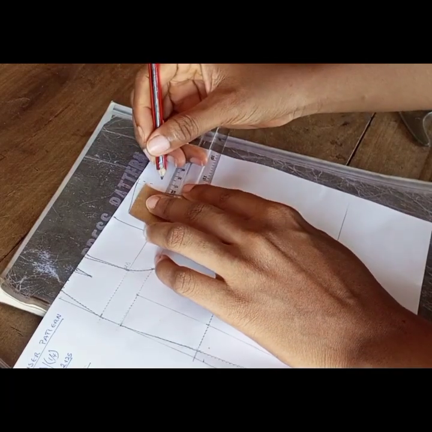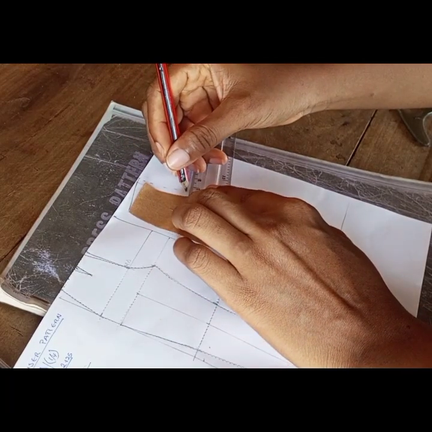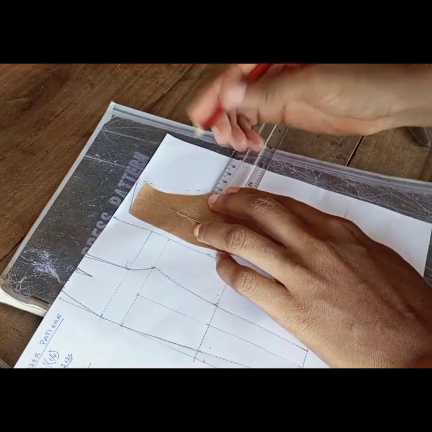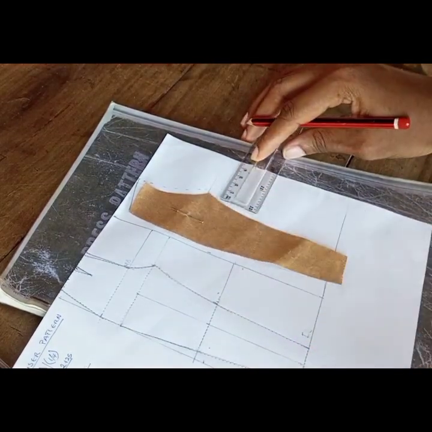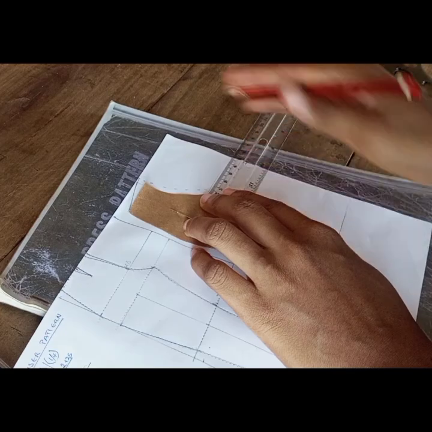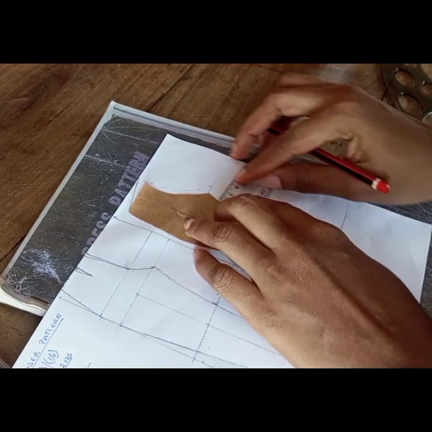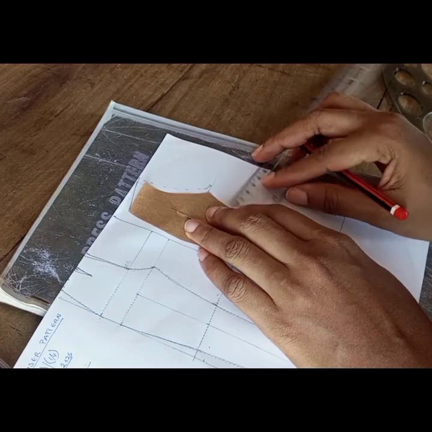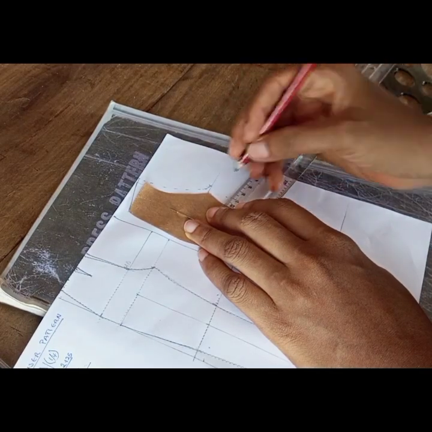So for more ease and allowance, I added 1 centimeter downwards in the center back, and also on the side seams, I also added 1 centimeter. You don't have to make it big. This is just for style illustrations and to try out different designs if you want to practicalize some designs.